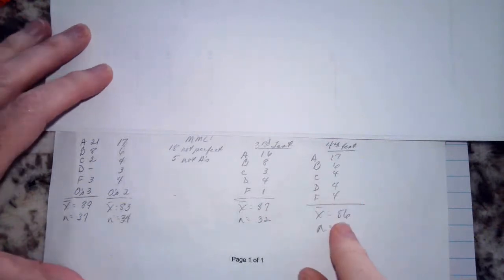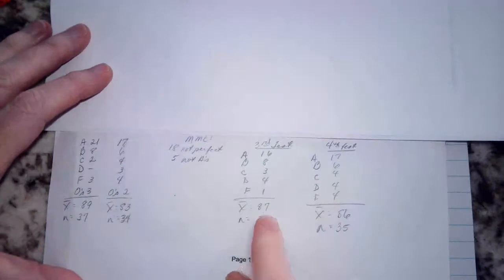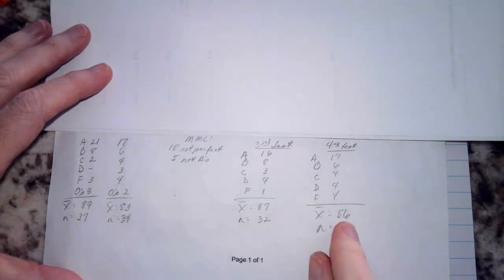The average was 86. The average on the previous test was 87. The average on test 2 was 83. And the average on the first test was 89. So 86 falls in there completely. Look at the stats here.